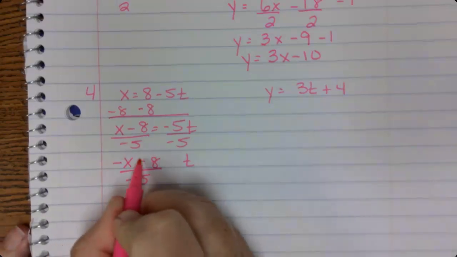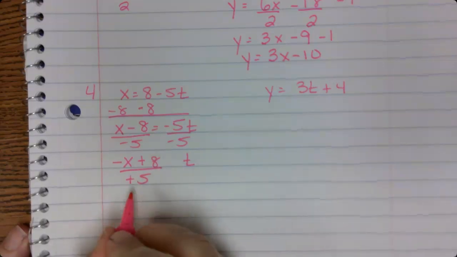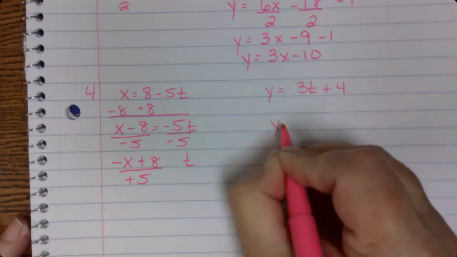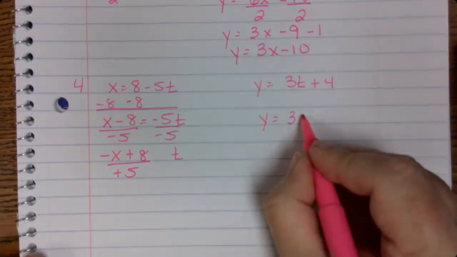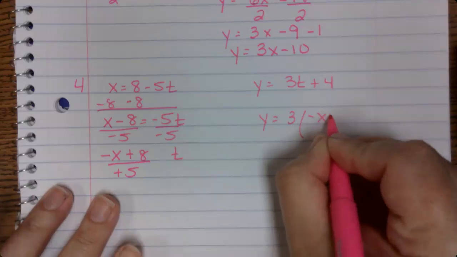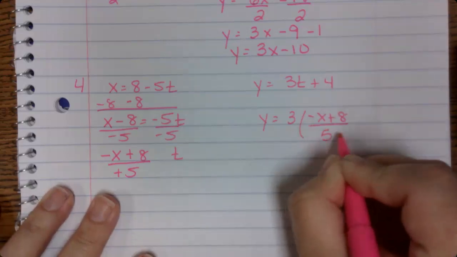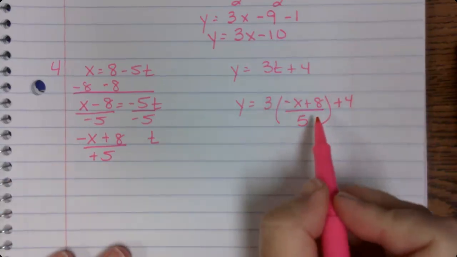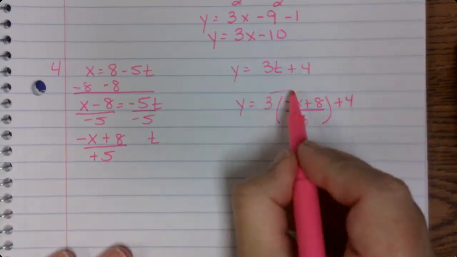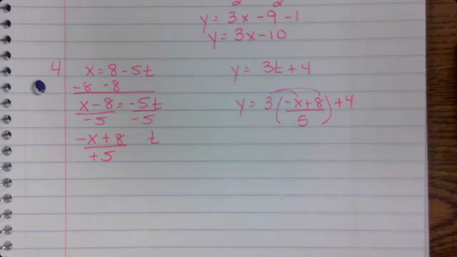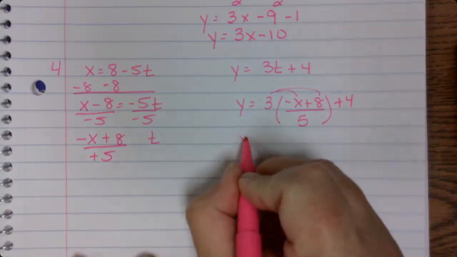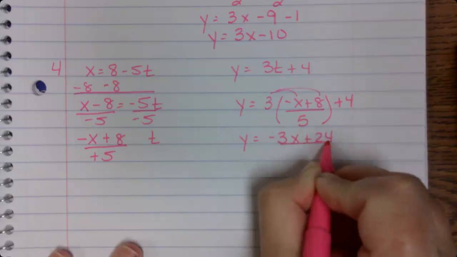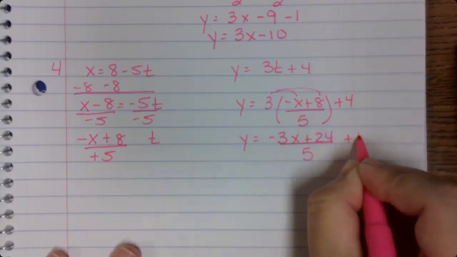We're going to change everybody's sign. That becomes legal. Now we're going to come over here and do 3 times negative x plus 8 over 5 plus 4. Let's get rid of the fraction first. So we're going to distribute this 3. So we get negative 3x plus 24 over 5 plus 4.